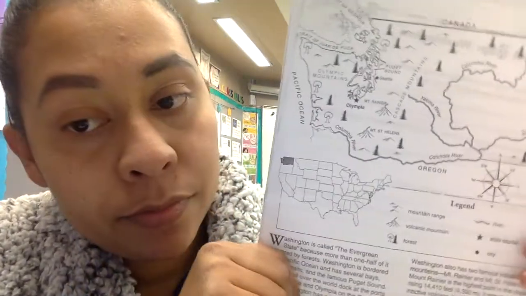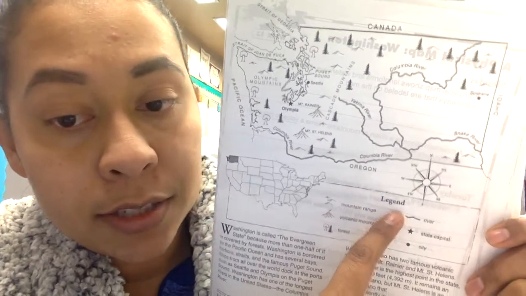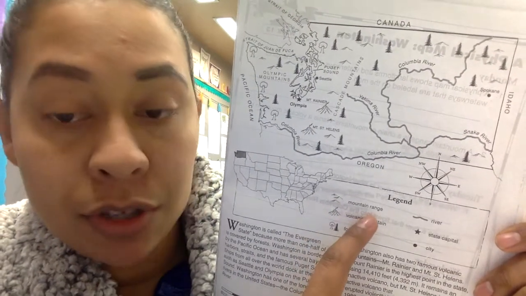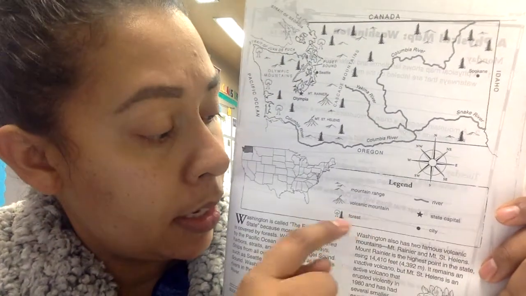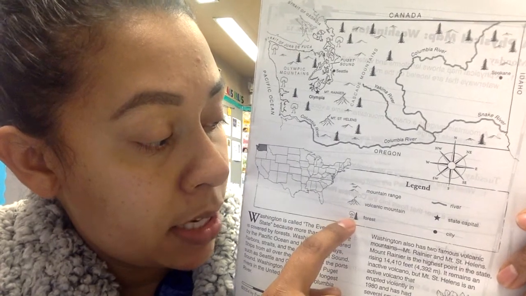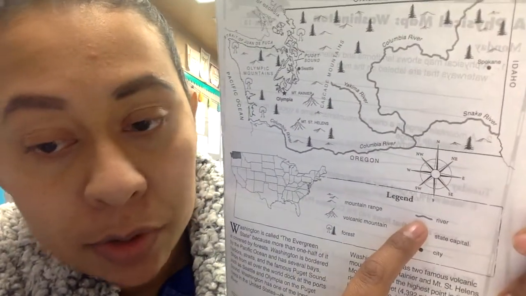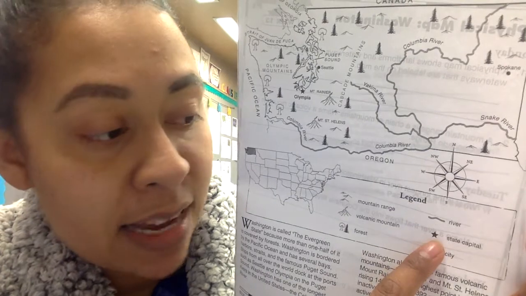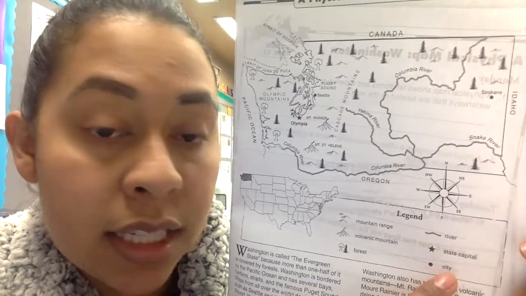So on here, we need to look at the legend because I see a lot of different pictures, but I'm not exactly sure what they mean. So I'm going to look at the legend to see what each picture means. So those three pointy things mean that that is a mountain range. This one that looks like a volcano is a volcanic mountain. This one that has a pine tree and then a regular tree is a forest. This symbol right here means that that is a river. This symbol right here means that that is the state capital. So there's only one state capital per state, so there should be only one of these. And then this right here, the dark shaded in circle, is the symbol of a city.